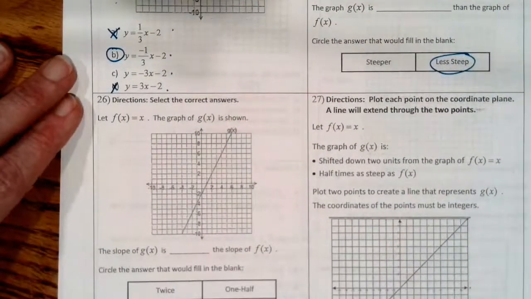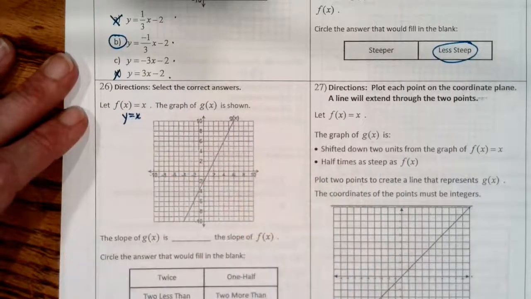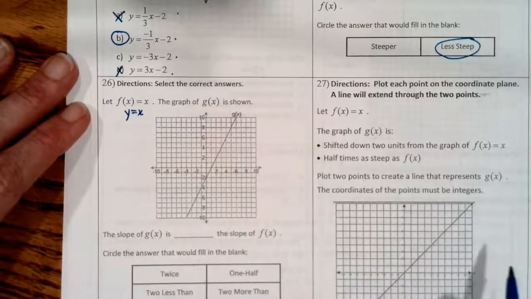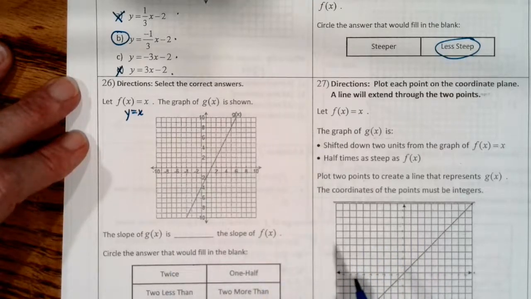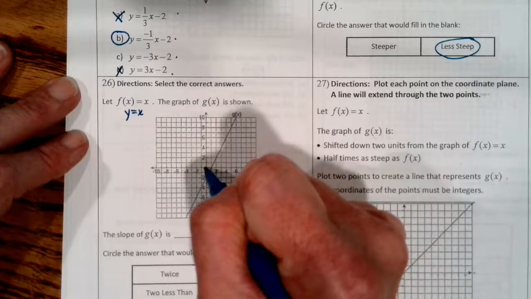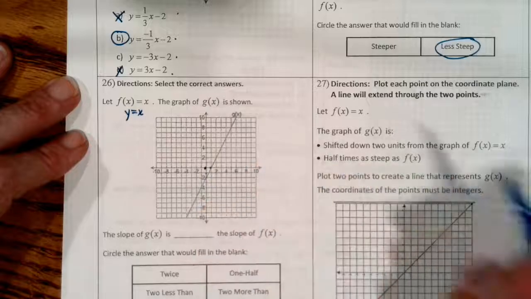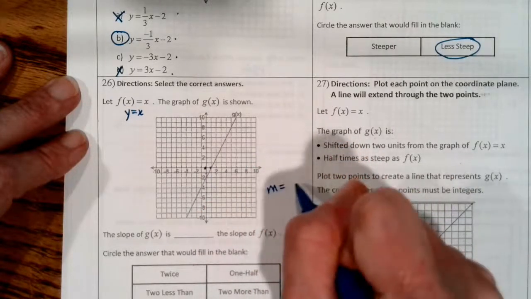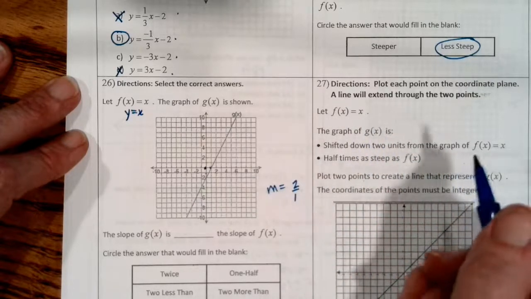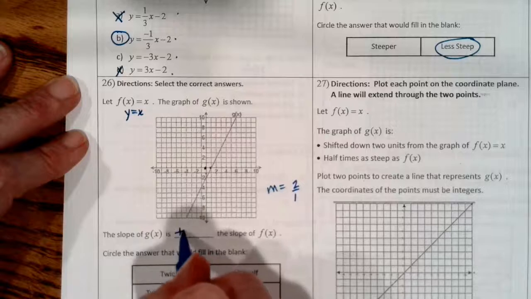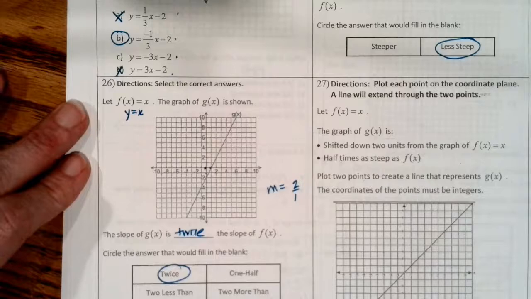All right, number 26. Let f of x is equal to x. That's our parent function. Y is equal to x. And the graph of g is shown. Now the slope of g of x is going to be steeper for sure, but I wonder how steep. When I look at the slope, I have a rise 2, run 1. So the slope of g of x looks like it's 2 over 1. My parent function slope is always 1. So the slope of g of x looks like it's going to be twice the slope of my parent function.